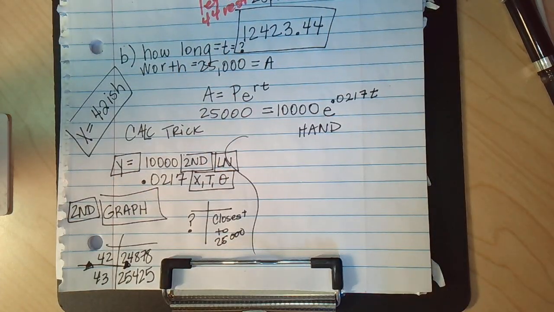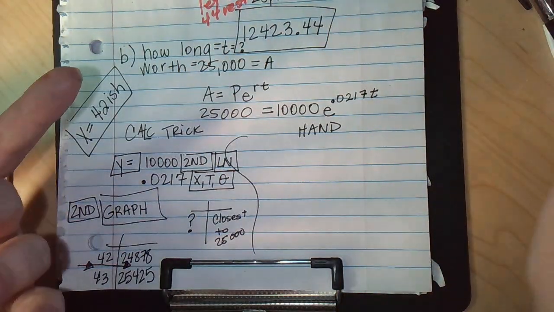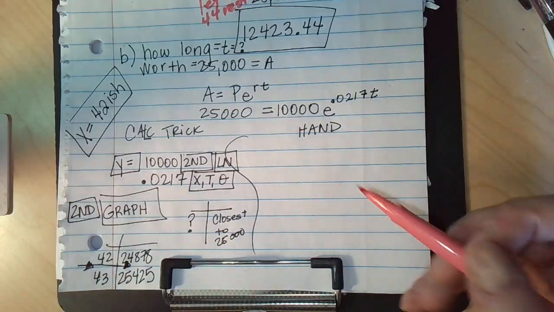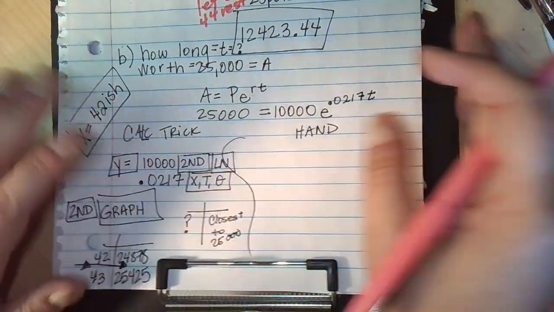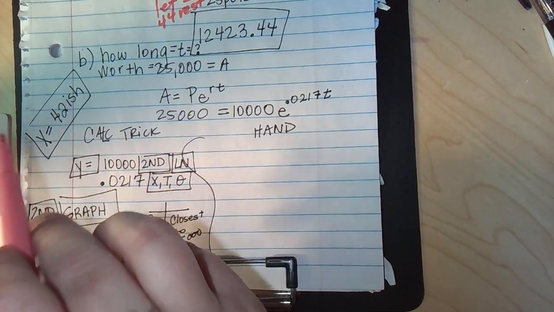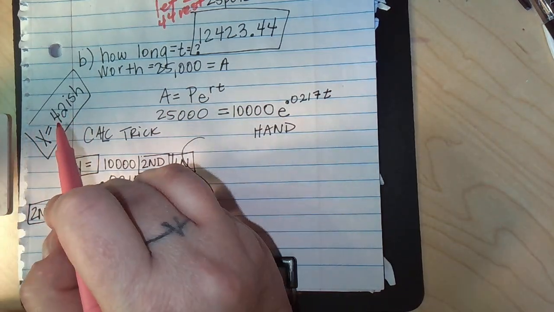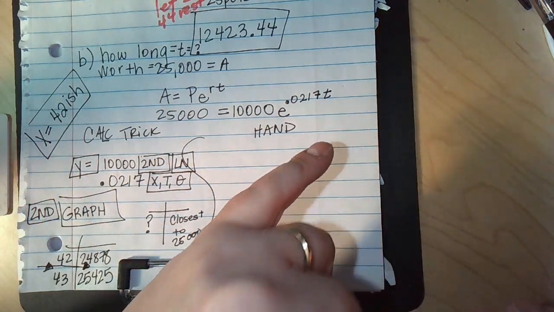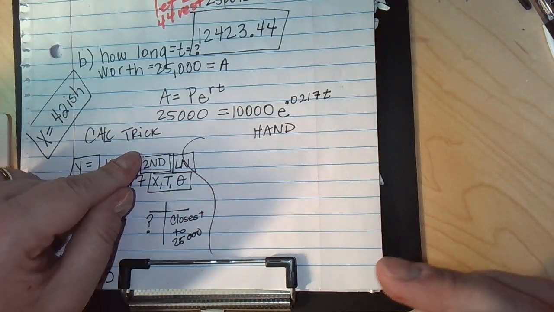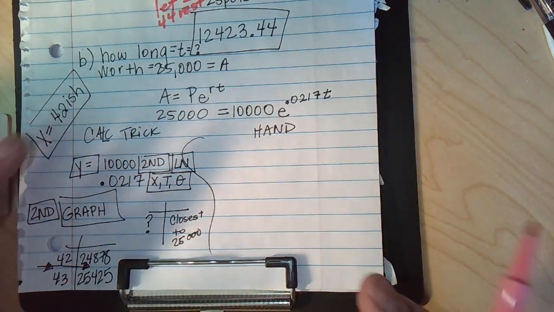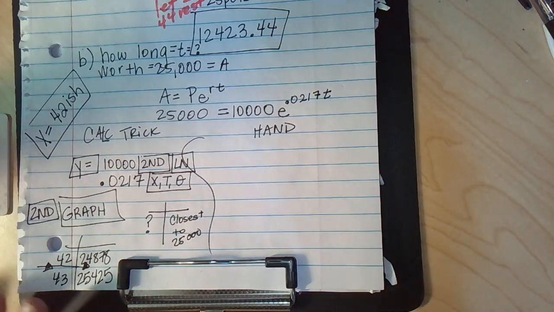It's how you can kind of check your answer, or if you're desperate and you have no idea what I'm about to do by hand, you can use this little trick. This trick doesn't give you the exactly perfect answer, but if we don't want to do this handwork, then we can use the trick to get partial credit, almost all credit.